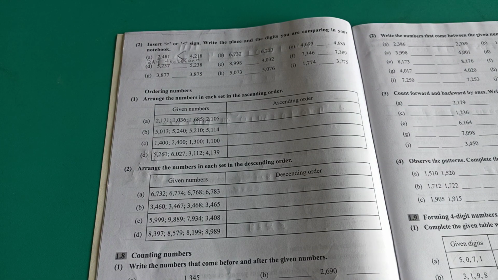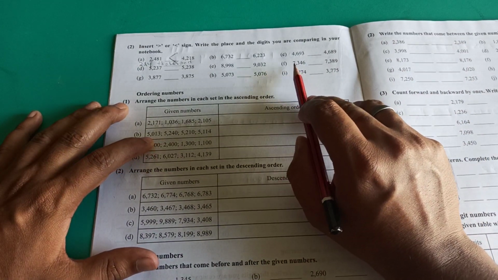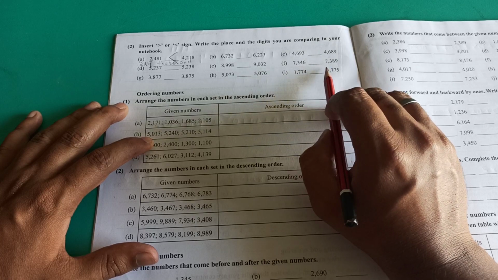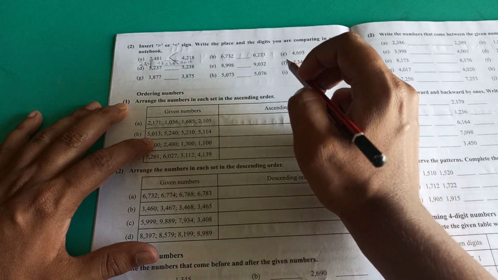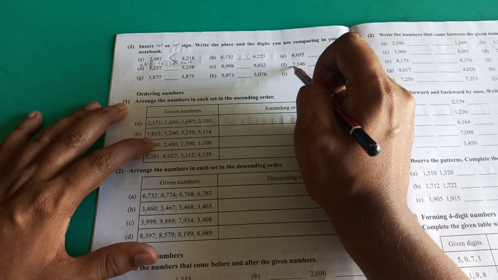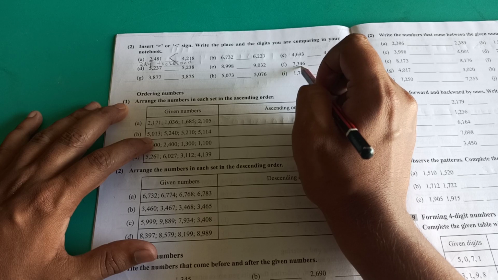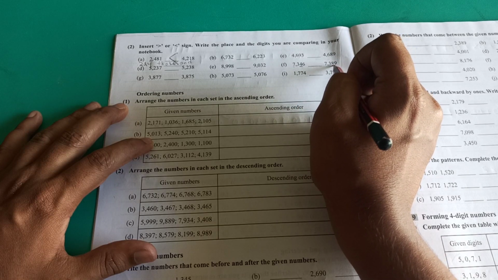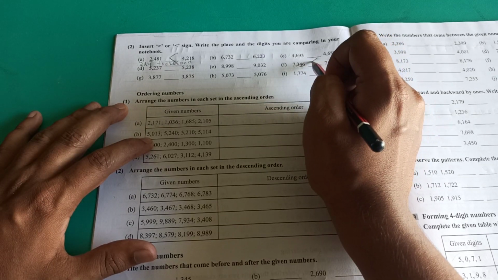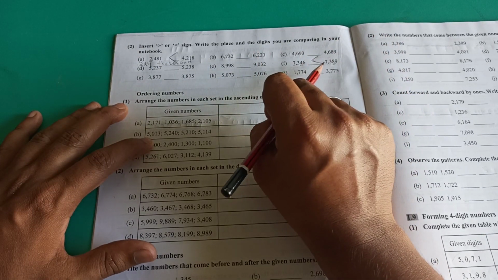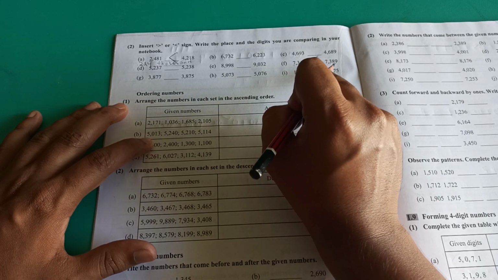So I solve another question. I solve this, F1. See here, here given 7346, here 7389. How can I compare between these two numbers? I always start from the left side: here 7, here 7, here 3, here 3. Now here 4 and here 8. Which one is greater? 8 is greater. So I put this symbol. By comparing which digits you get, you know that this number is greater by comparing 4 and 8.